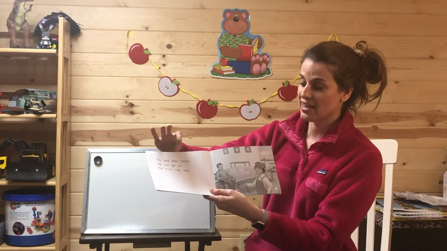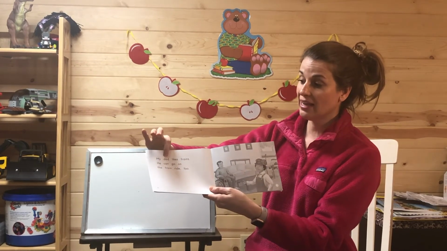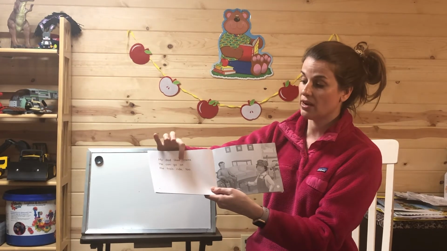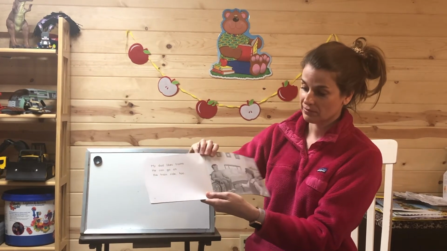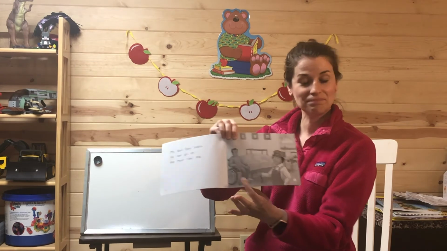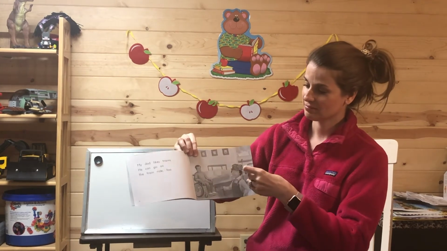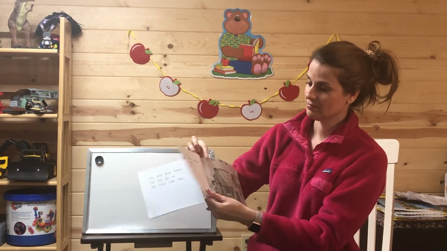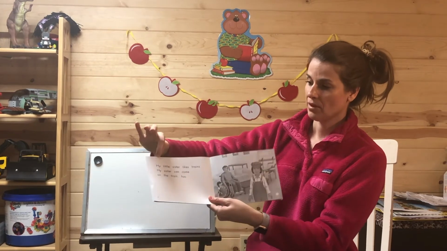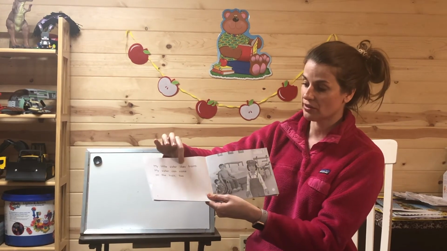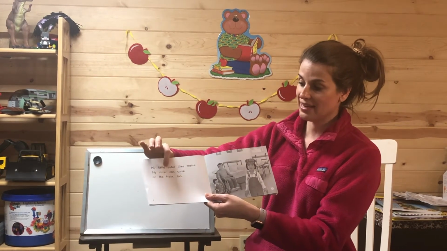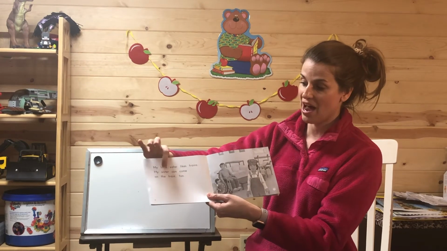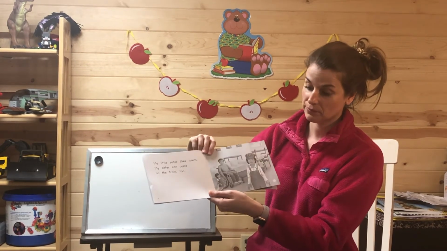My dad likes trains. He can go on the train ride too. There's his dad. My little sister likes trains. My sister can come on the train too.